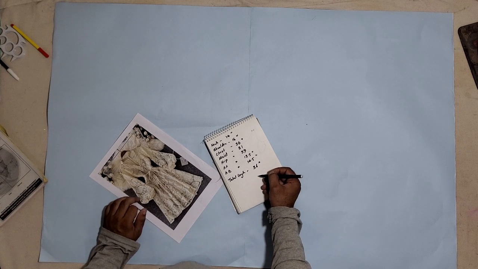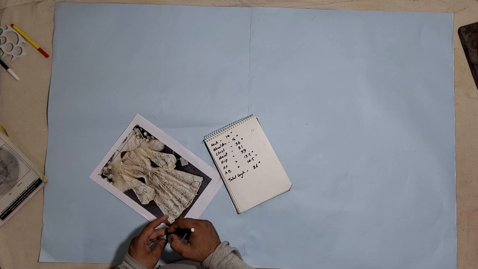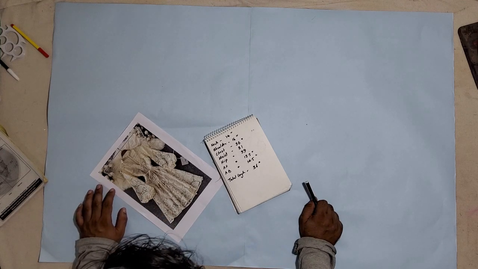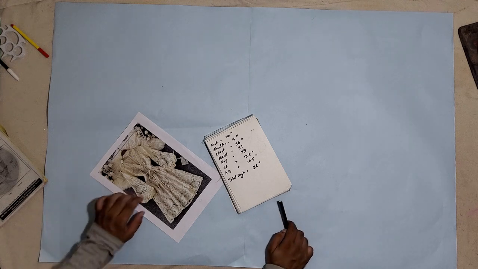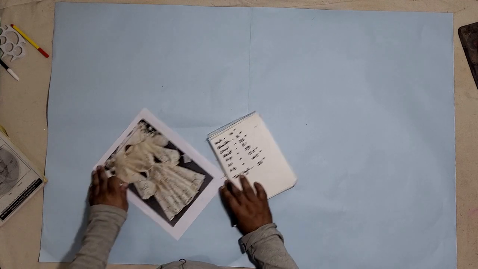Okay. Now one thing is about sleeves. Now they have provided very little fabric for this dress. It is not sufficient enough to make a complete garment. So it is possible that we won't be able to make this kind of sleeve.